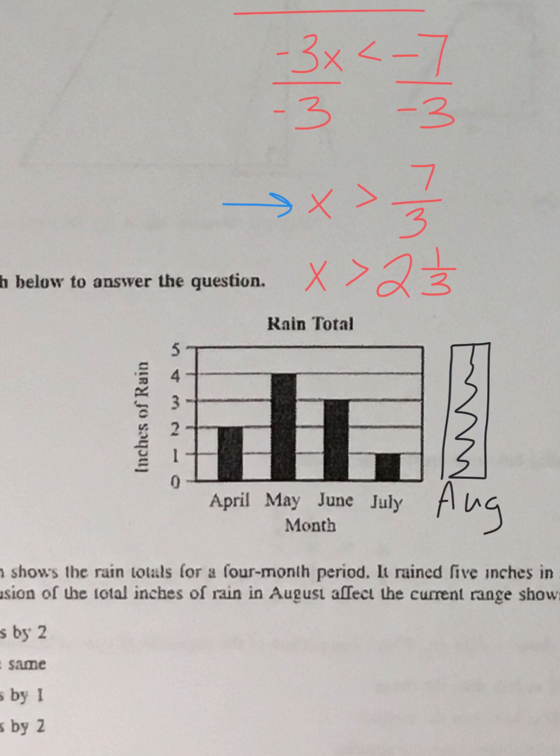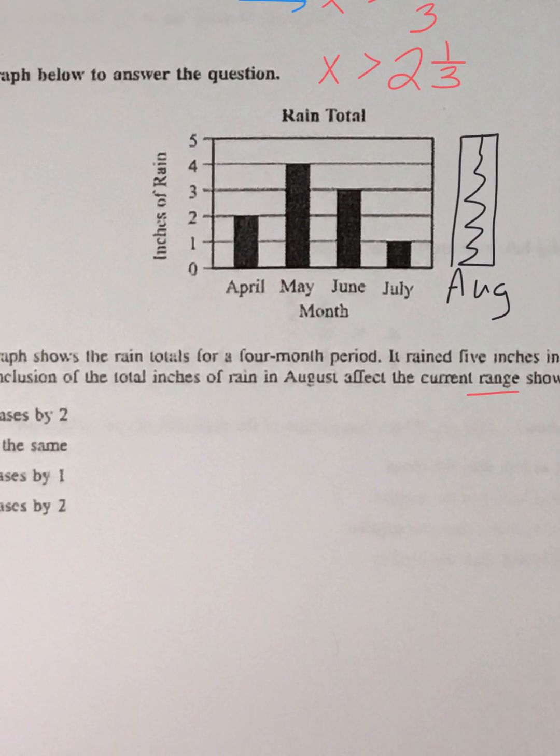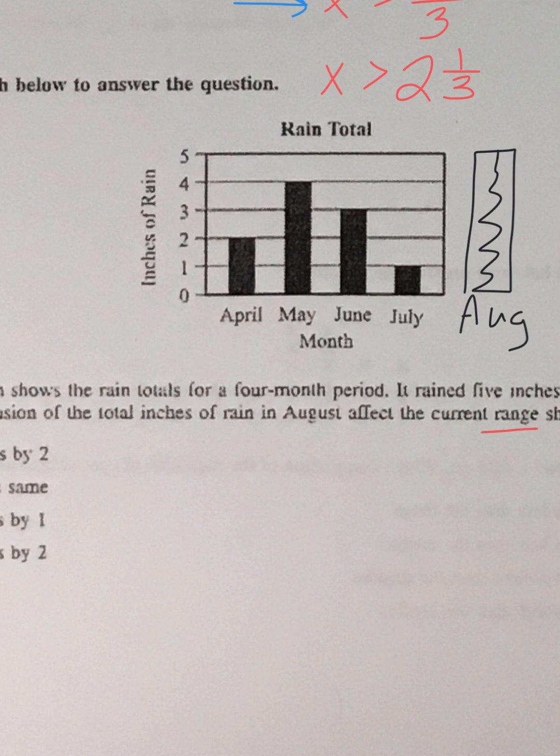It wants to know how the inclusion of the total inches of rain in August affects the current range shown on the graph. So a key term in here is range. What does range mean? Think back to 7th grade. Remember there was mean, median, mode, and range. Range is the difference between the highest and lowest. What does difference mean? Subtraction.